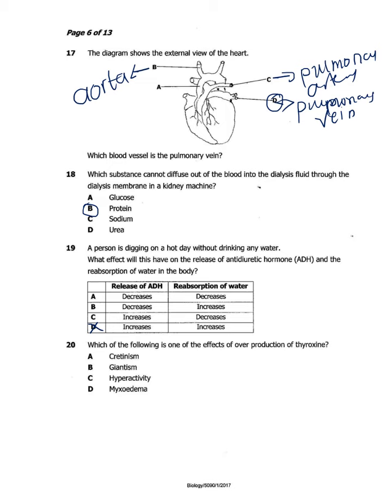Which of the following is one of the effects of overproduction of thyroxine? Overproduction is also known as hyperthyroidism. Hyperthyroidism is a condition where there is too much thyroxine, and the function of thyroxine is to increase the metabolic rate, the basal metabolic rate, BMR. We can also say it is a growth hormone. So this hormone is responsible for energy consumption and also for growth.